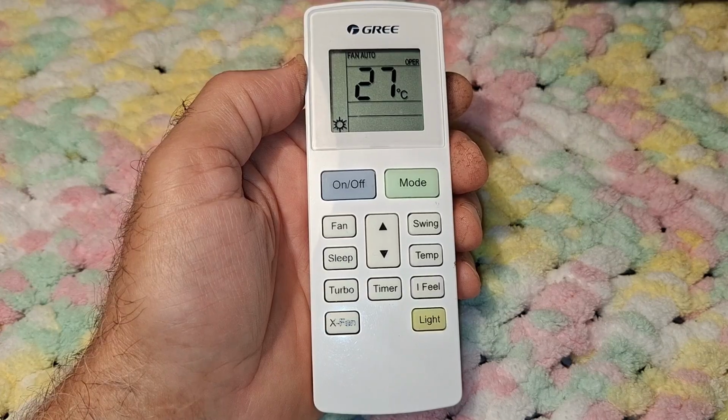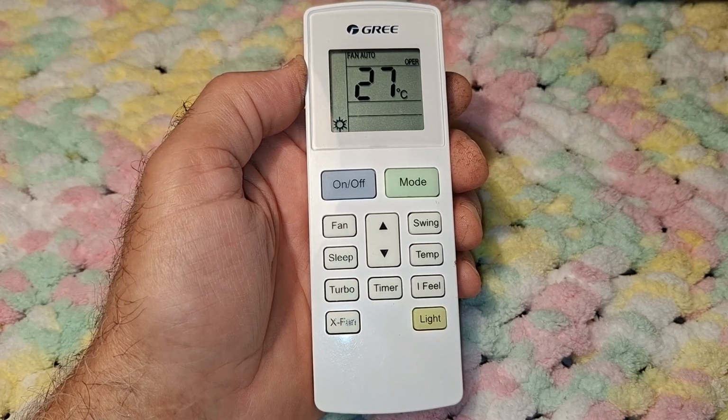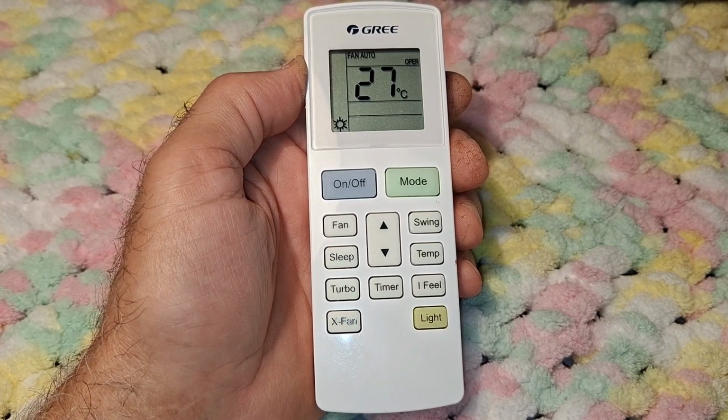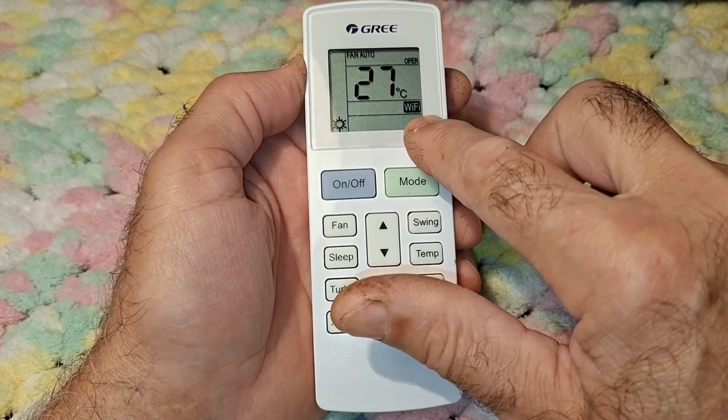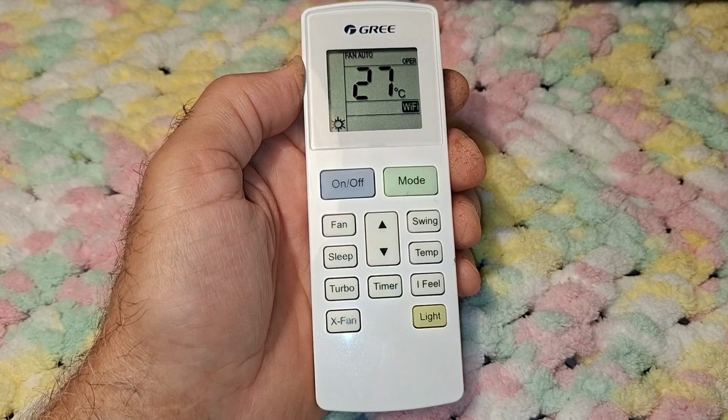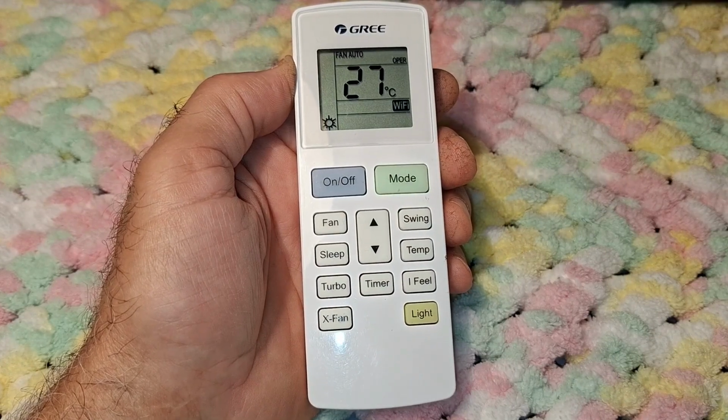To turn on or off the Wi-Fi function, press the mode and turbo button at the same time. To exit this mode, press the same button again.